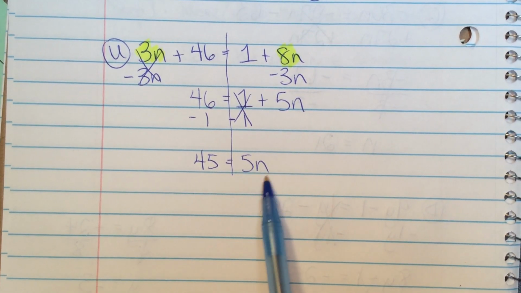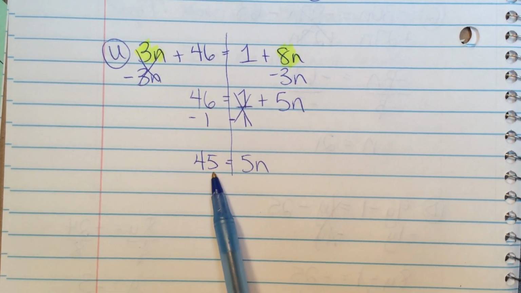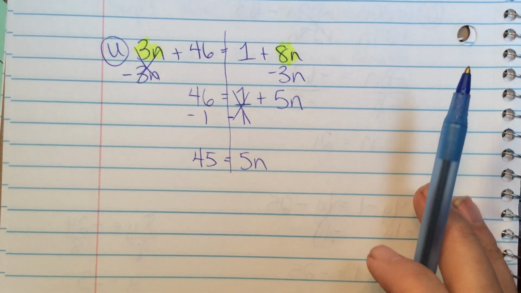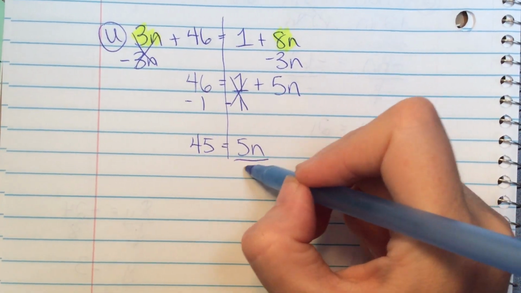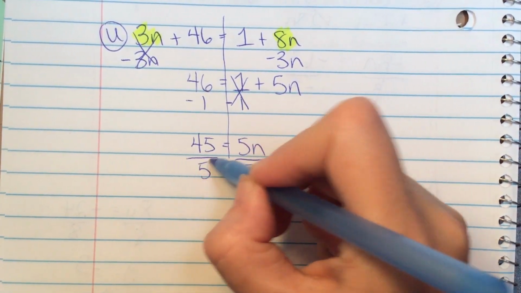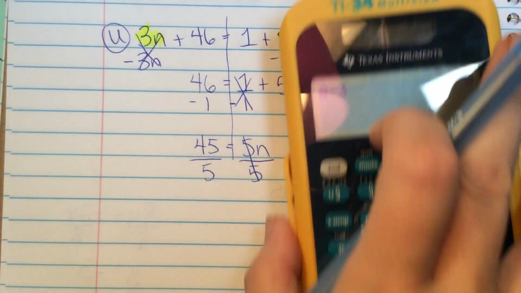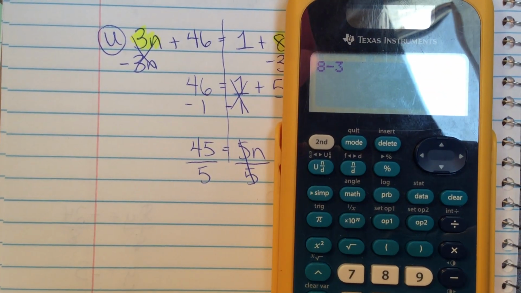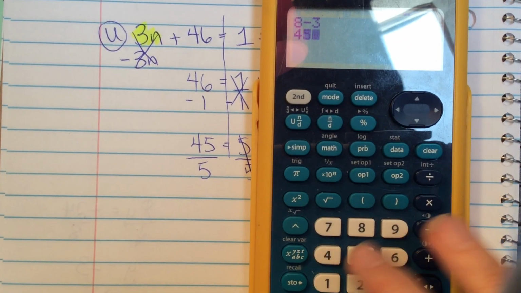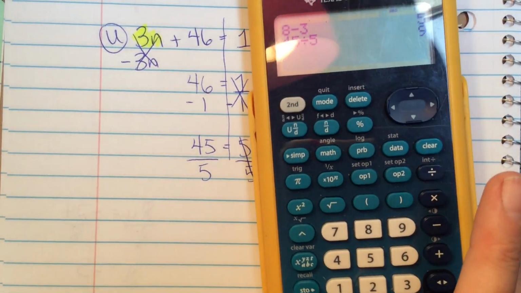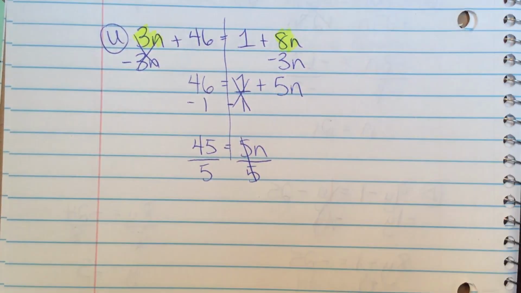5 times some number equals 45. Now we need to divide by 5 on both sides. And 45 divided by 5 is 9.